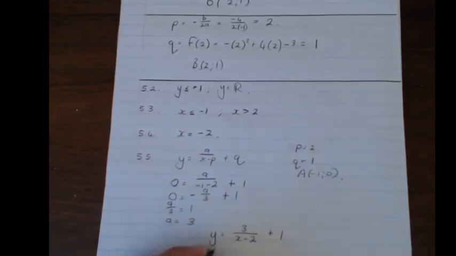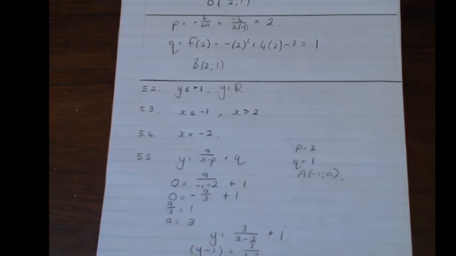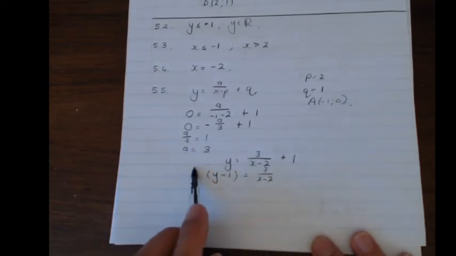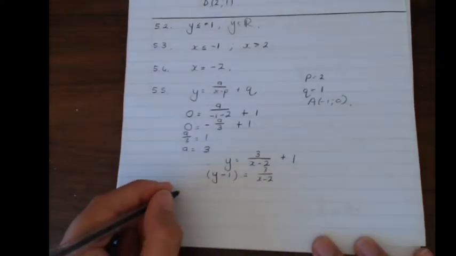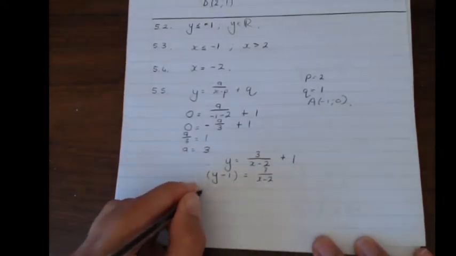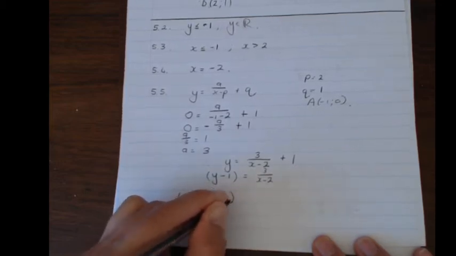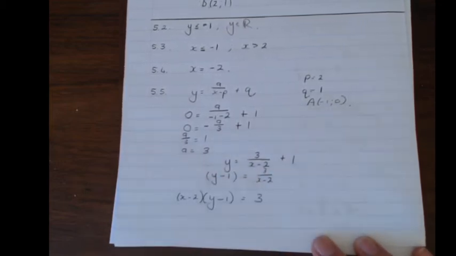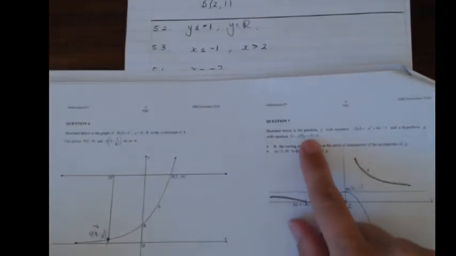So I have y minus 1 is equal to 3 over x minus 2. And then I'm going to multiply this fraction on the other side as well. So then I have (x minus 2)(y minus 1) is 3. And now this looks like that. You see, (x minus p)(y plus t) is 3.